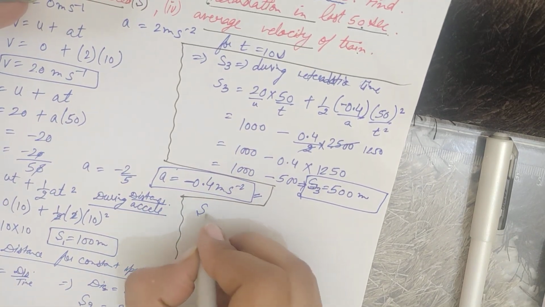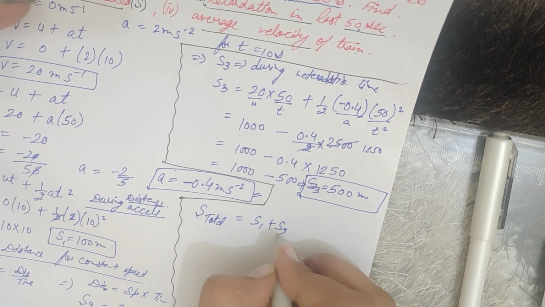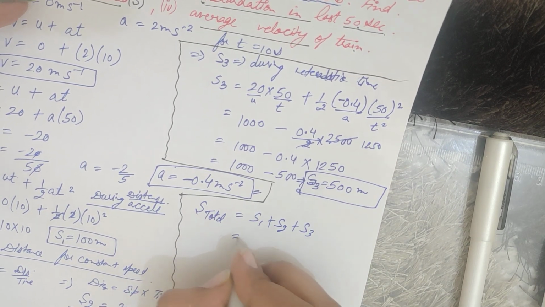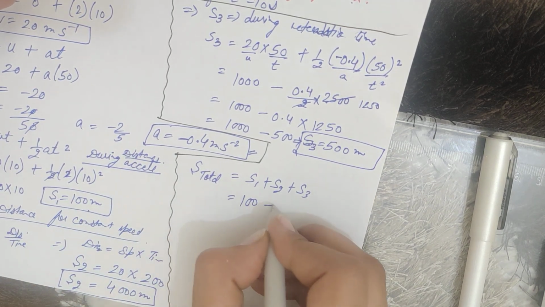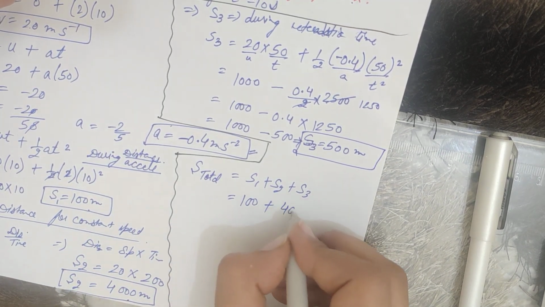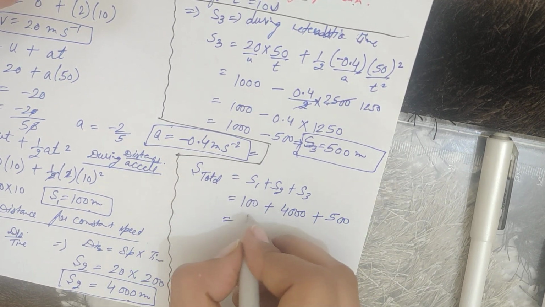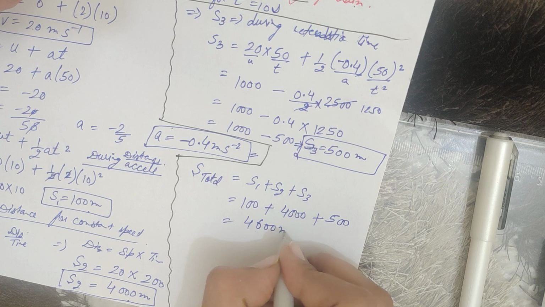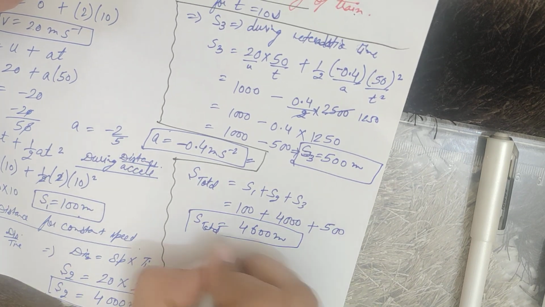It means the total distance covered is equal to S1 plus S2 plus S3, which is equal to 100 plus 4000 plus 500 in meter. It is 4600 meter is the total distance traveled.